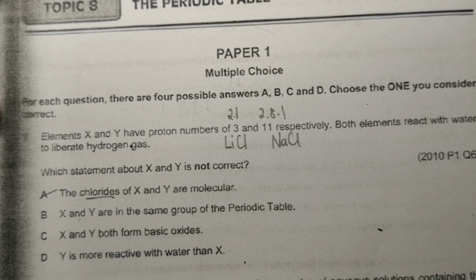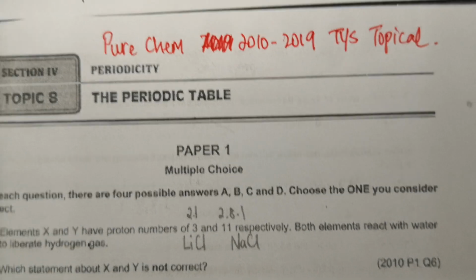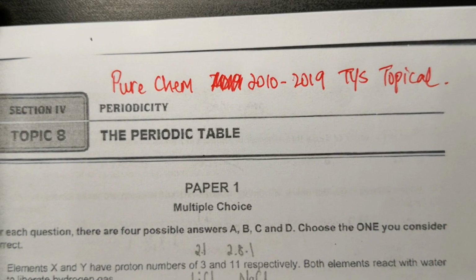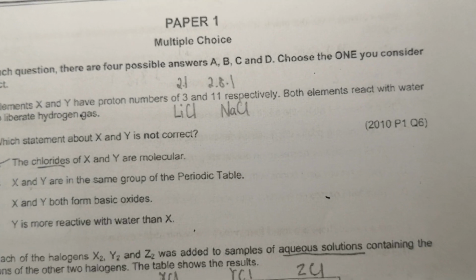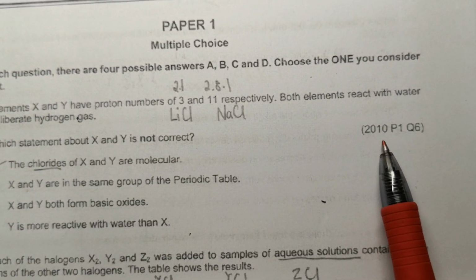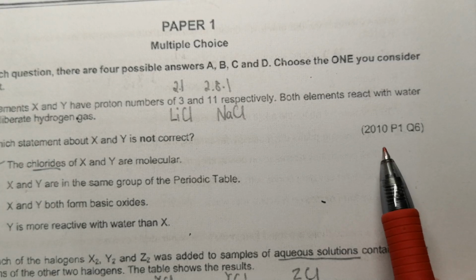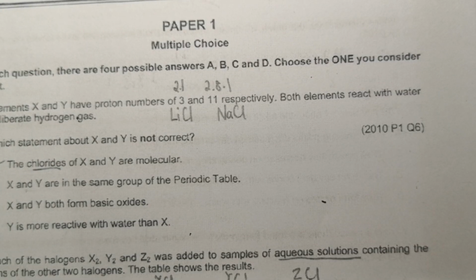For the first question, this is 2010. If you don't have the same version of TYS as me, then you have to follow the O-level year of the question. So this is 2010, question 6, paper 1.